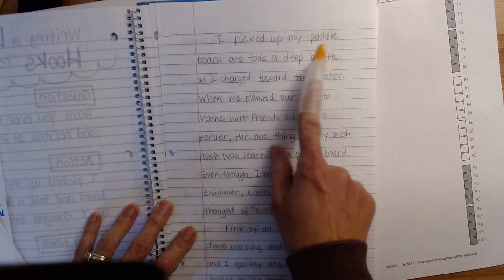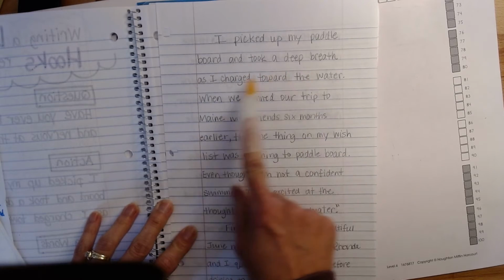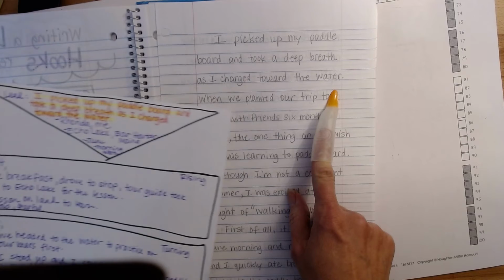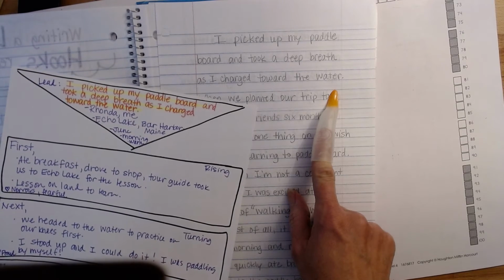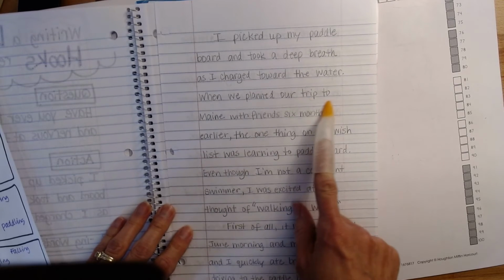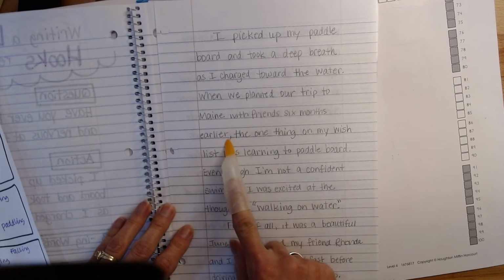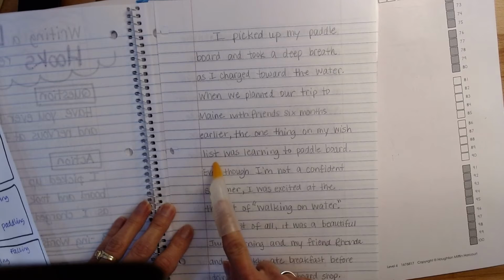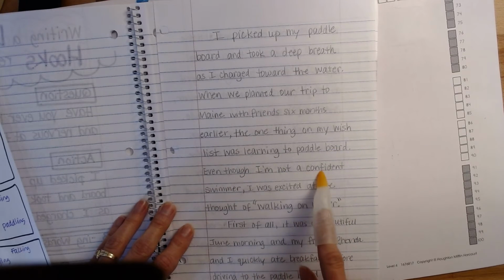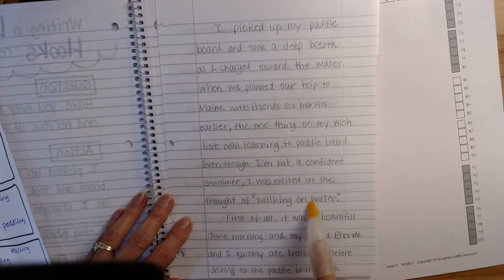I picked up my paddleboard and took a deep breath as I charged toward the water. Notice, I got that right from the top of my power organizer. When we planned our trip to Maine with friends 6 months earlier, the one thing on my wish list was learning to paddleboard. Even though I'm not a confident swimmer, I was excited at the thought of walking on water.